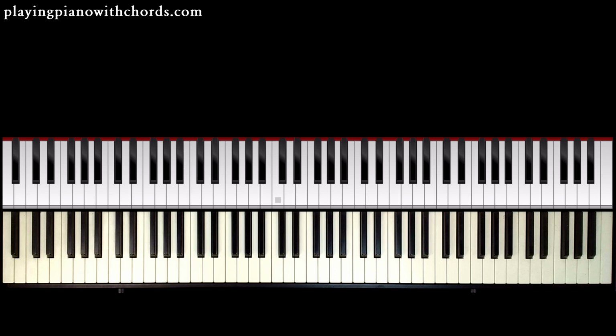In the next piano hack, I'm going to show you how to create minor chords using the same trick.